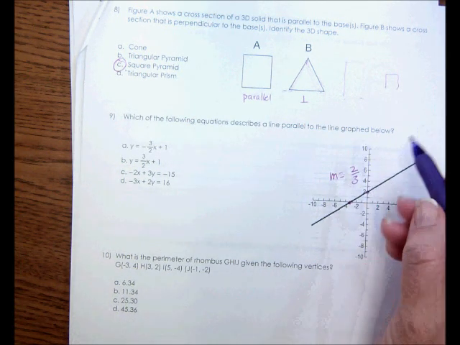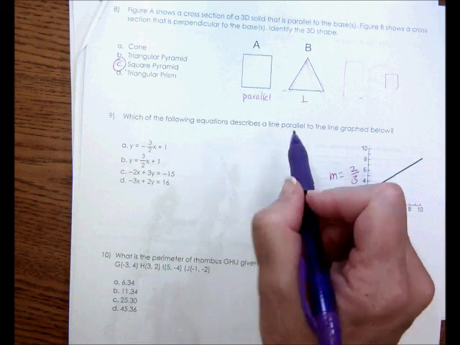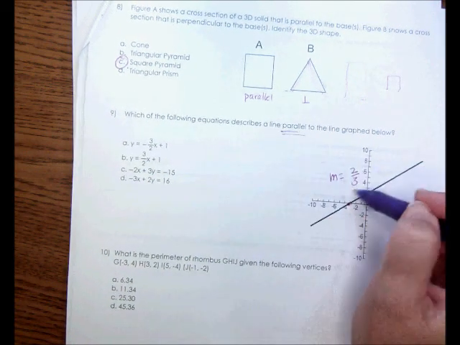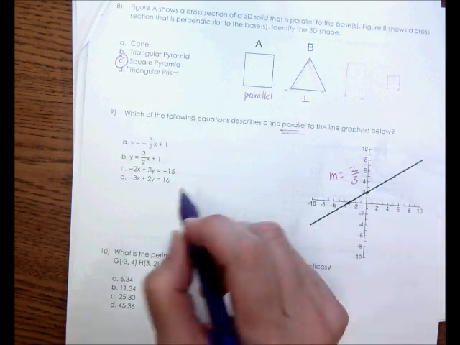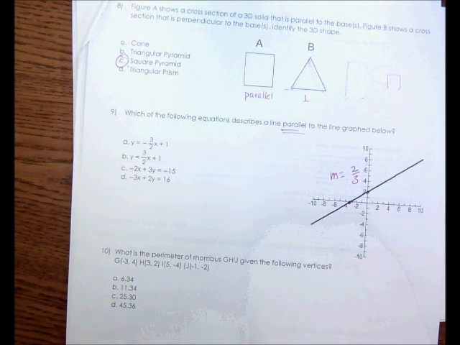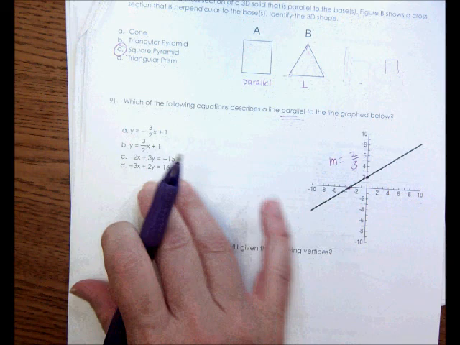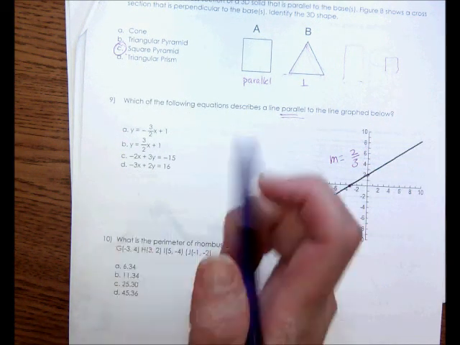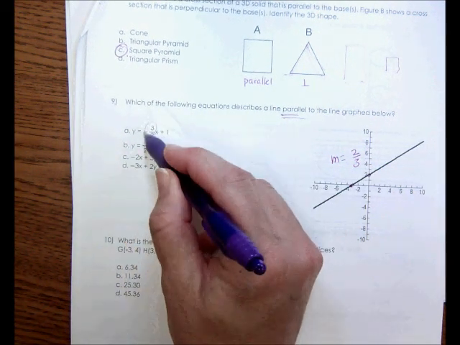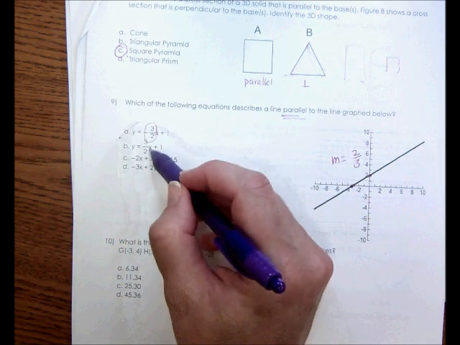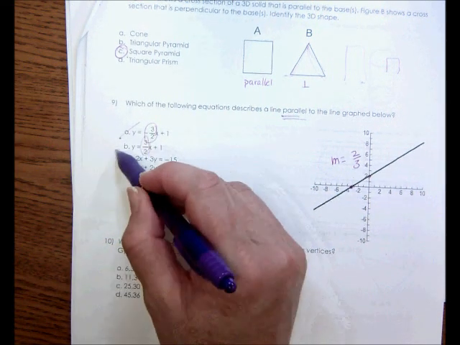The line goes up. So the next thing I know is it's going to be parallel. So it's a line that's parallel, so it has the same slope. And that's all the information I have. So I'm looking for an equation over here in slope-intercept form that has a slope of 2/3. Well, this is slope-intercept form, but it has a slope of -3/2. So nope. Slope of 3/2, nope.